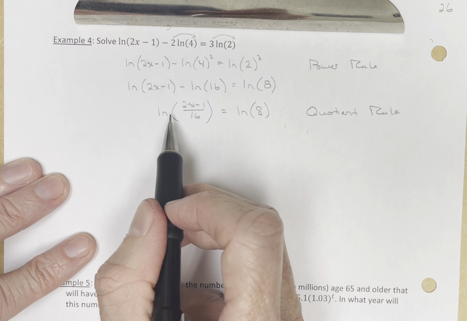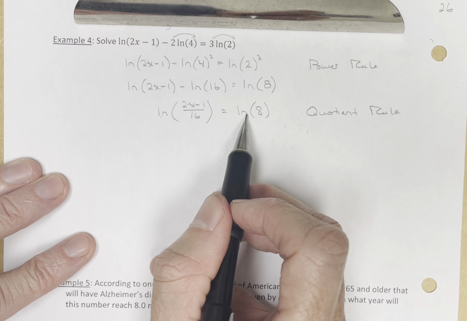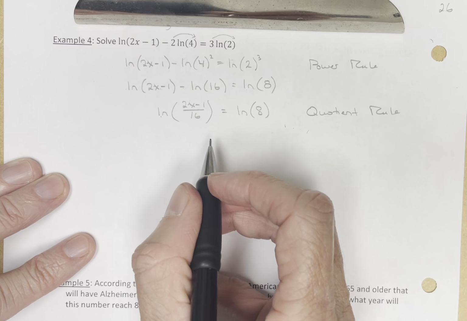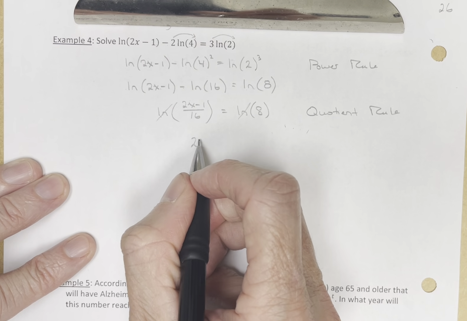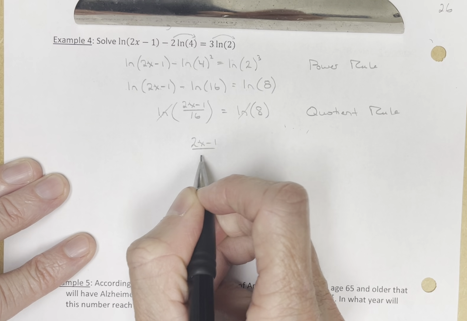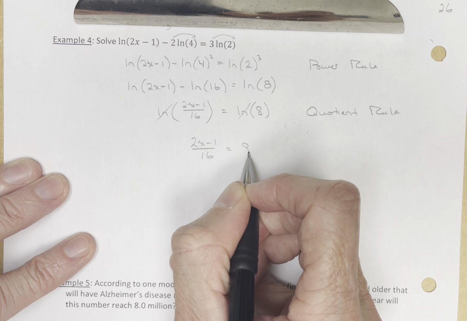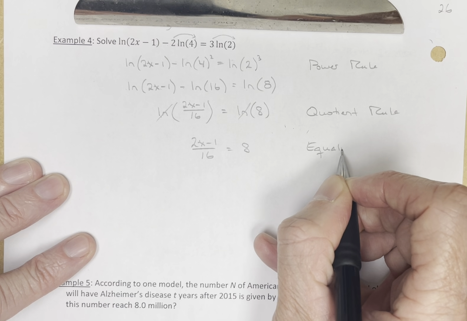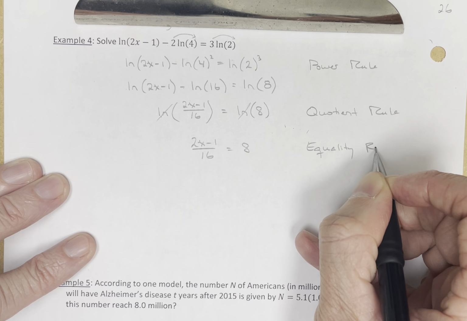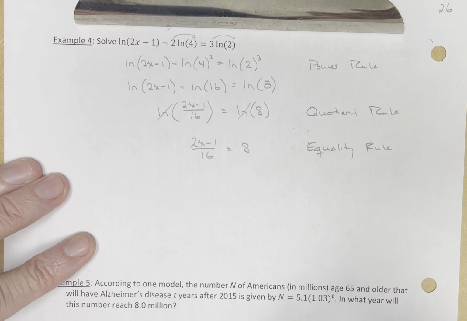Well, wonderful. Single log on left, single log on right. I can drop the logs using the equality rule. So 2x minus 1 over 16 is equal to 8. And this is the equality rule. My R's are looking funny here.